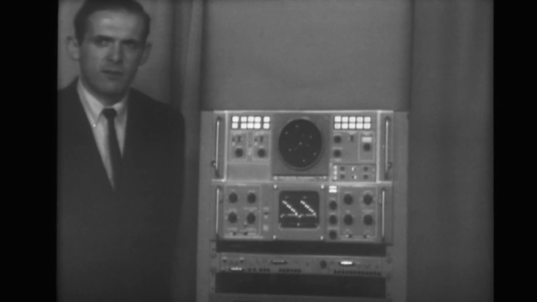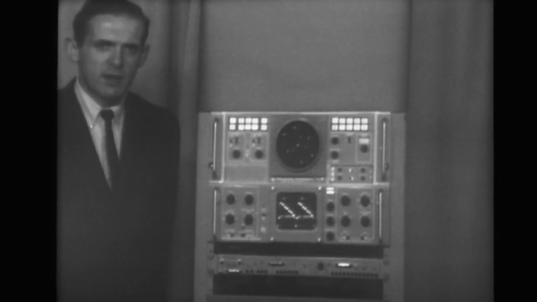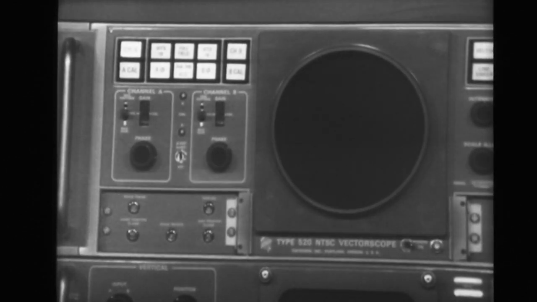Now that we have briefly scanned some of the operating controls of the instrument, why don't we set up the instrument for initial use and then make some measurements. The initial setup of the Vectorscope requires a few minor calibration adjustments. Let's make them now.